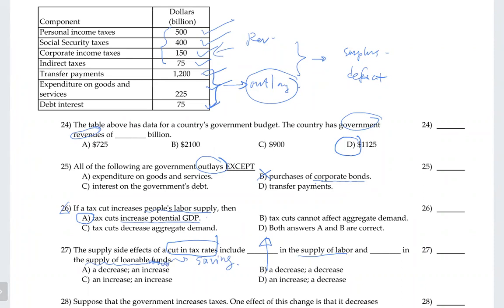But where is the household saving coming from? Their income. Now the tax cut increases the labor supply. Usually that's going to increase their income. And furthermore, the tax cut is going to increase households' disposable income because they pay less tax, even at the same level of labor supply. So answer is C. This is 27.